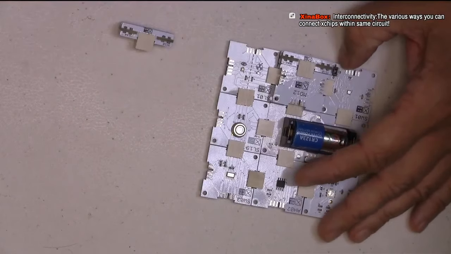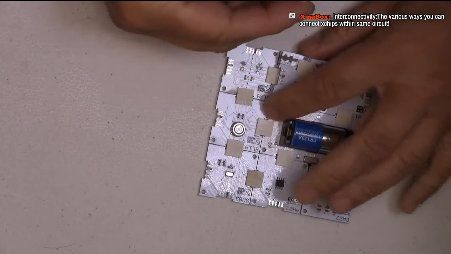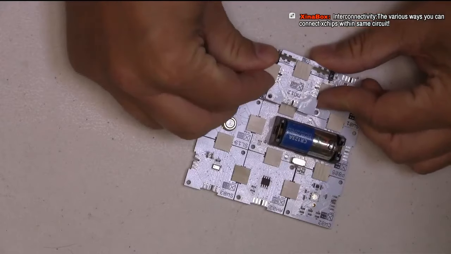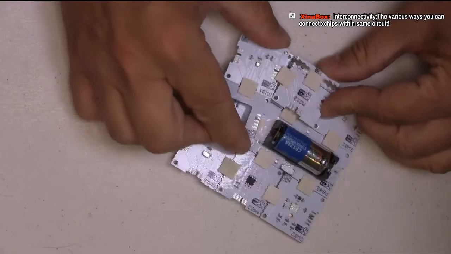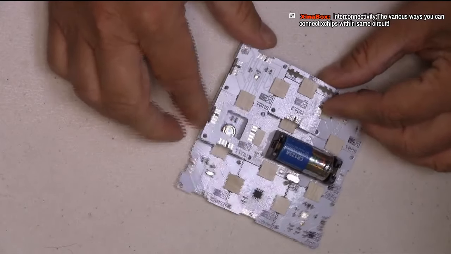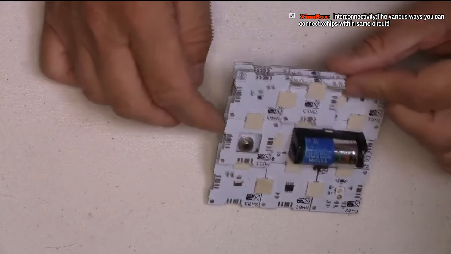The other thing I want to show is, if I take one of these out, we have done an MD11, that's an MD01 but it has a window in it, so you can see the xChips underneath through the window.